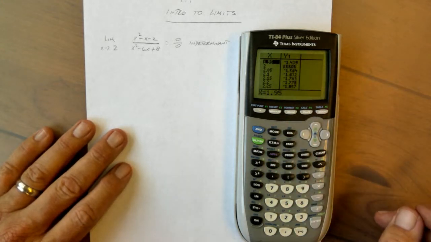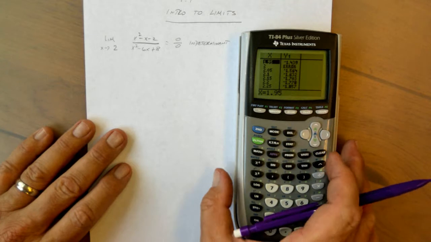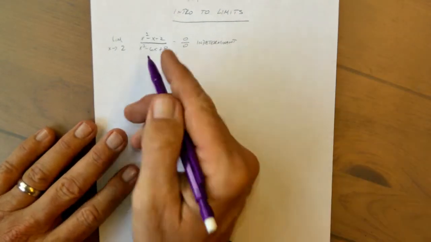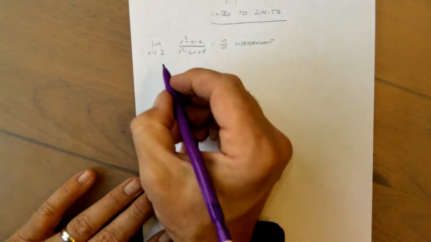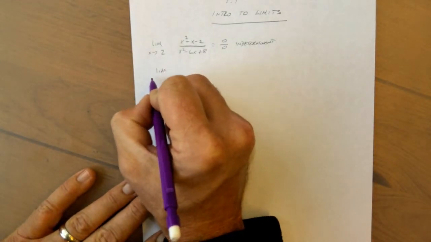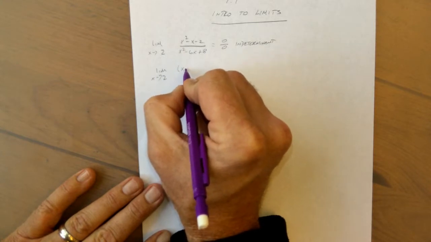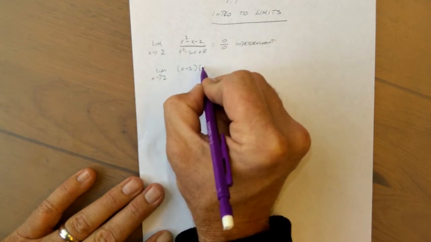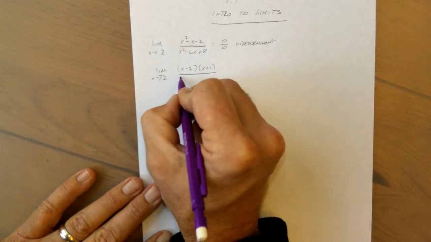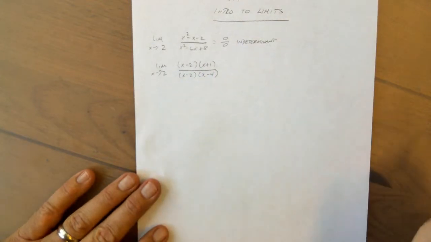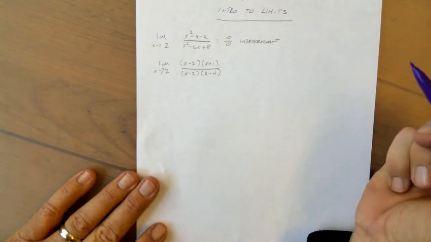All right, so how do we do this? We haven't yet learned about limit laws. You'll get there in another day or so. So what we have learned is that we do some algebraic manipulation. That means here we would do factoring. And so the numerator factors to x minus 2 and x plus 1, and the denominator factors to x minus 2 and x minus 4. So again, there's that factor in common.